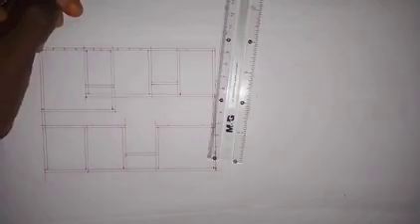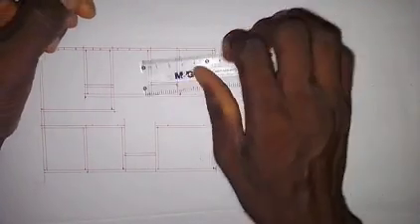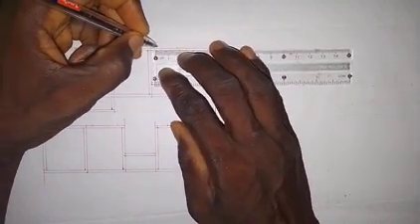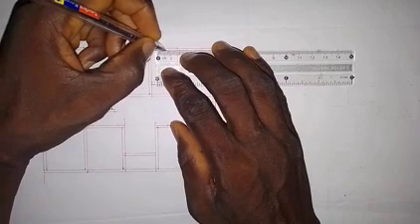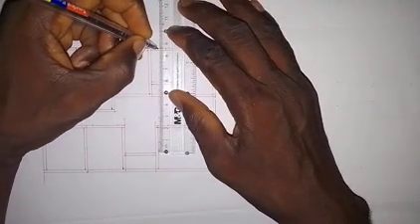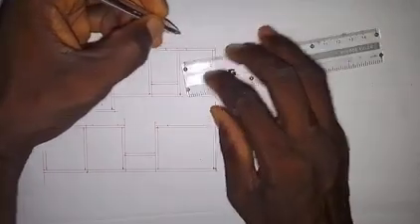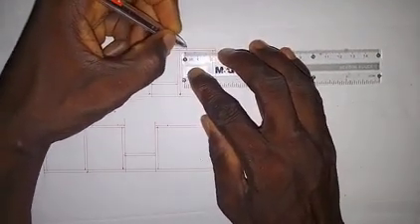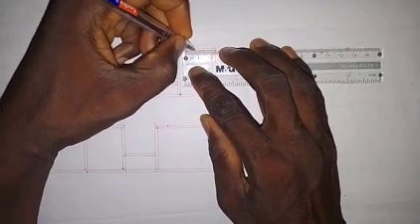So another one that we have here. So here we have W here. So this is 6 millimeters here. And then here we have WW. So here we have this is the starting point.